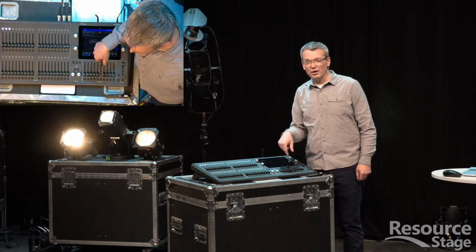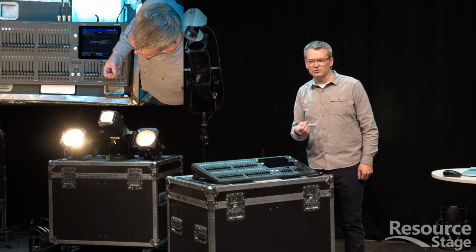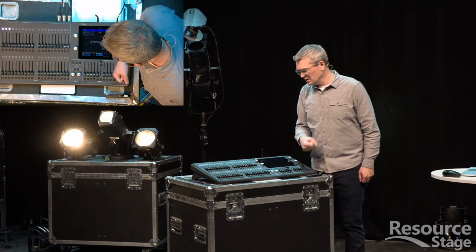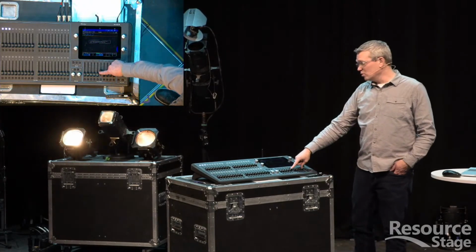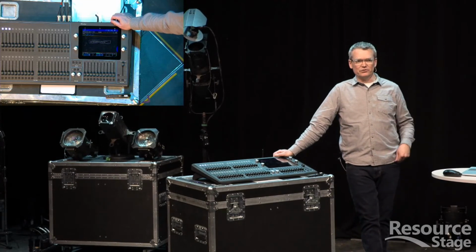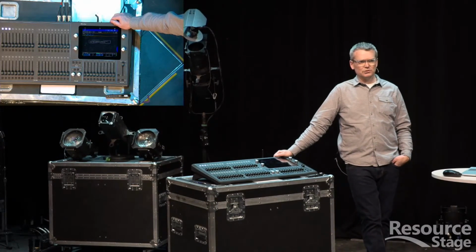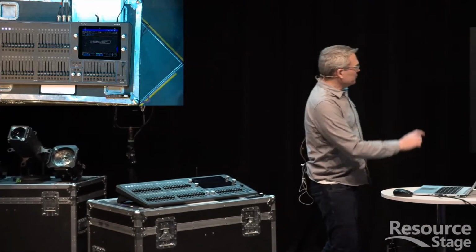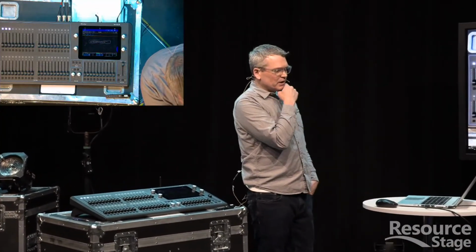And there's probably a way to change that on this console, because there usually is. Okay? Cool? All right. So we have channels, we have groups, and we have preset control. Good so far? Okay.